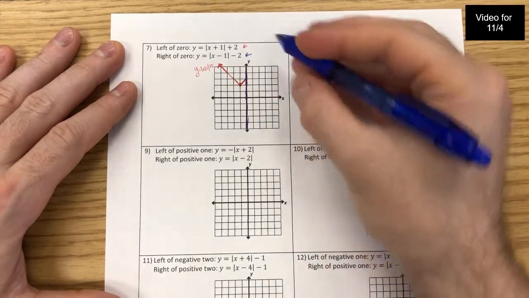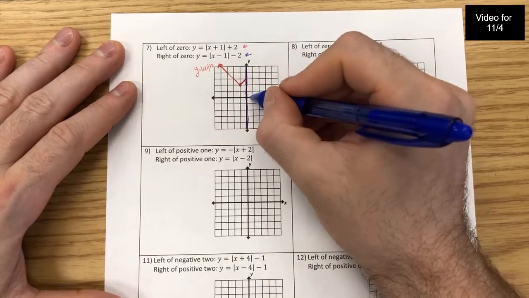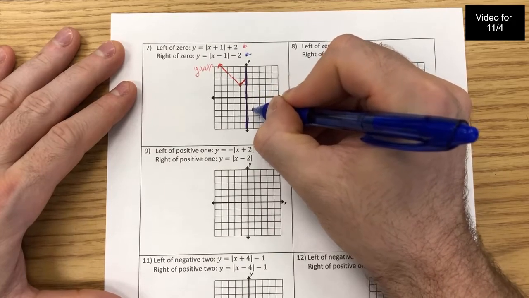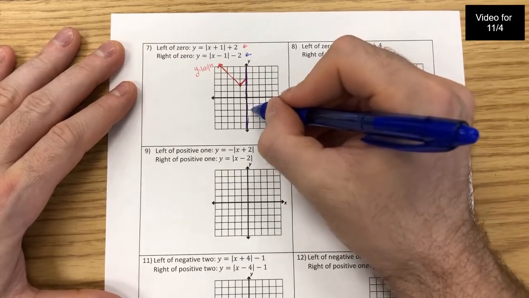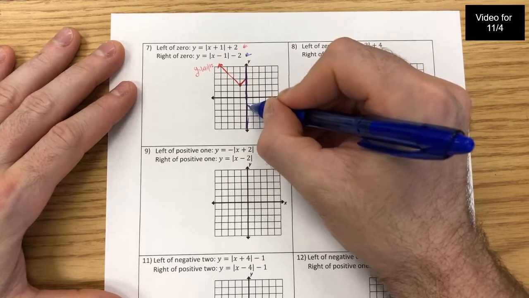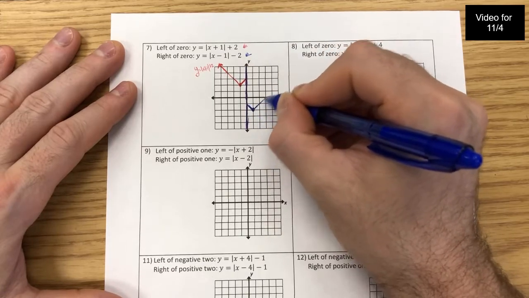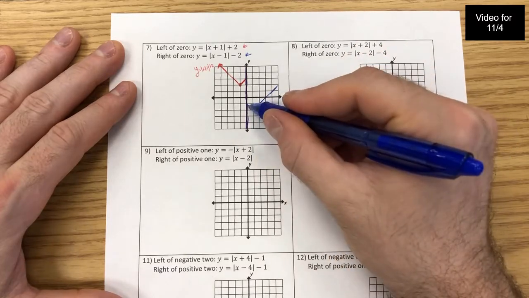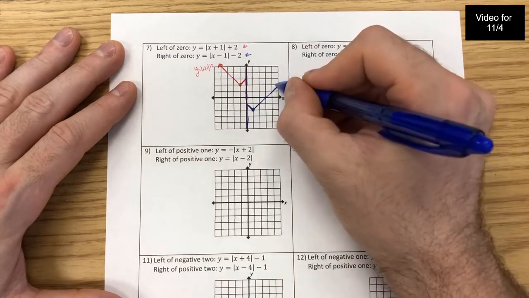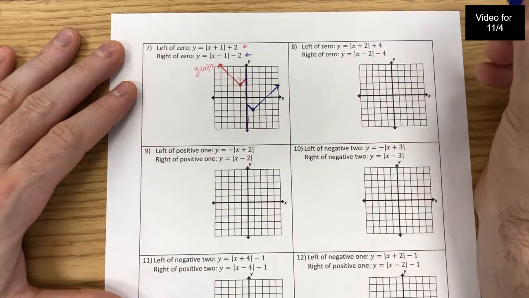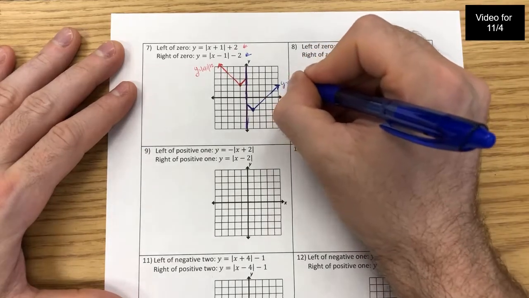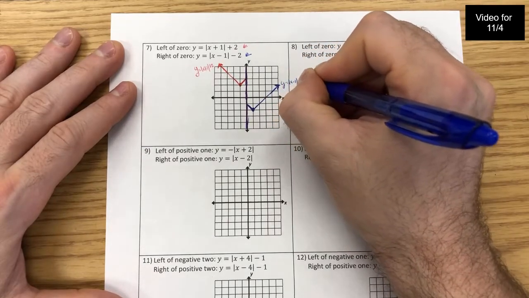And then over here, I have minus 1, which means it's been shifted to the right one, but in this case, it's moved down by 2. So I'm going to draw my absolute value graph like this. I'm not going to draw an arrow to the left because it stops right there, but I will draw an arrow to the right because it keeps going. And there's my y equals absolute value of x minus 1 minus 2.